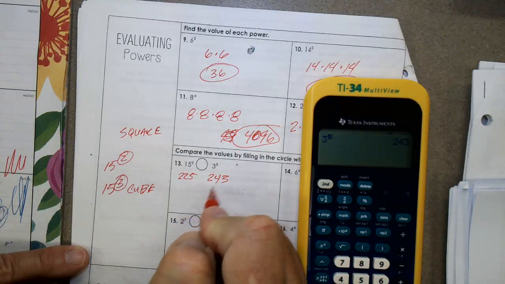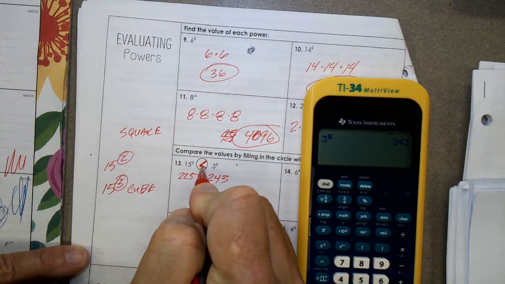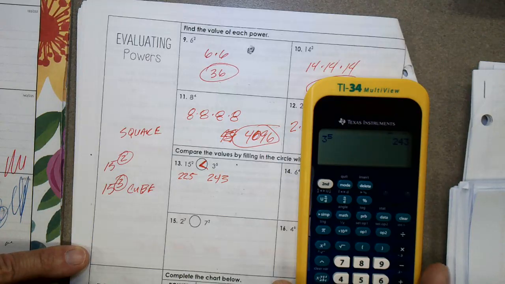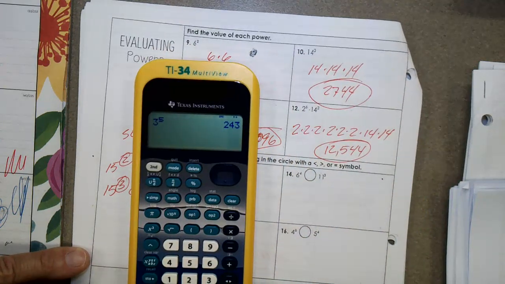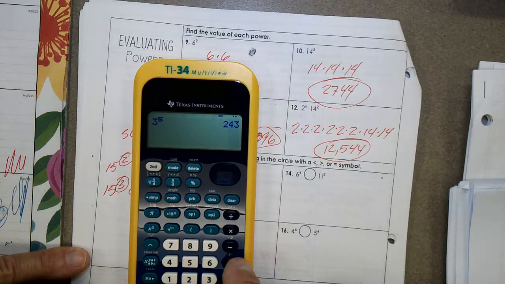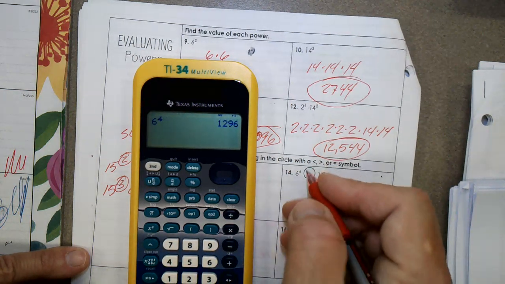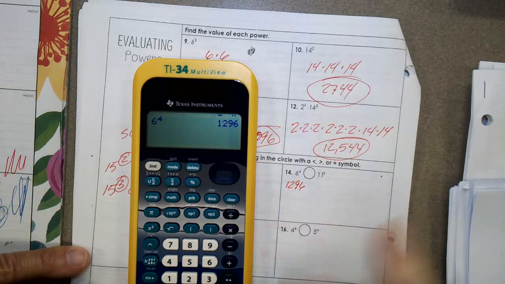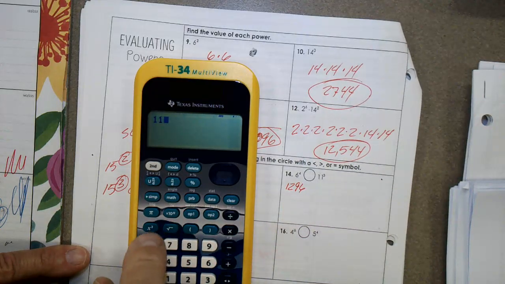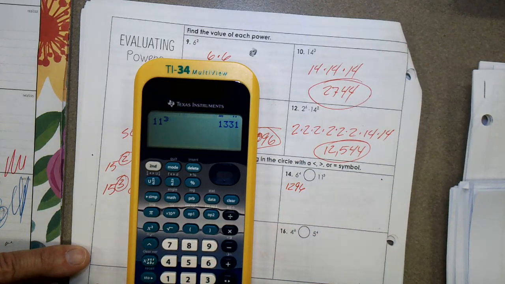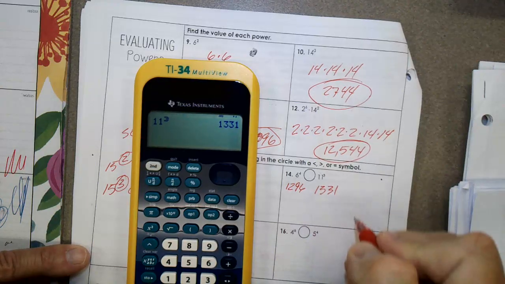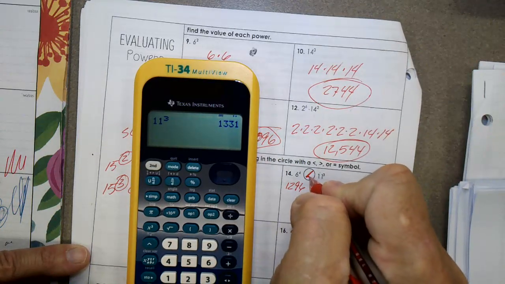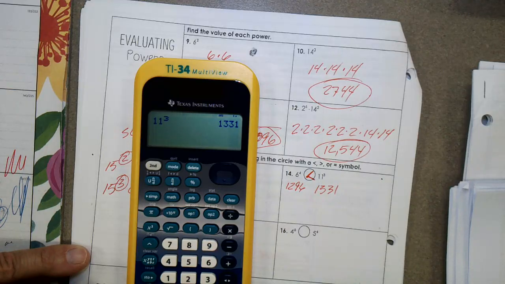Now we're going to use our inequalities, and we're going to put a less than sign. Next one. 6 to the 4th power equals 1296. 11 to the 3rd power, or cubed, is 1331. That's another less than sign.